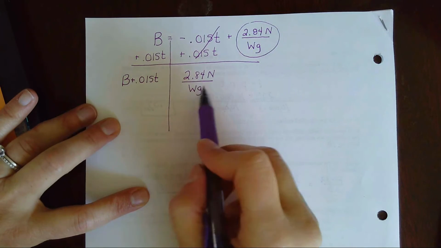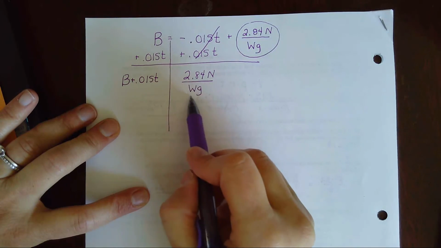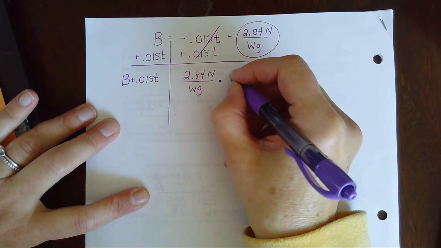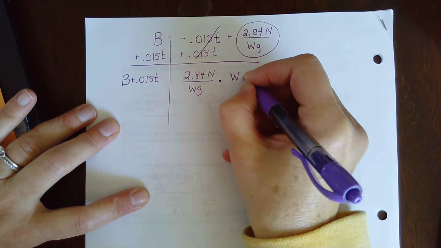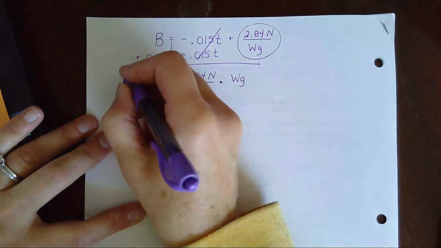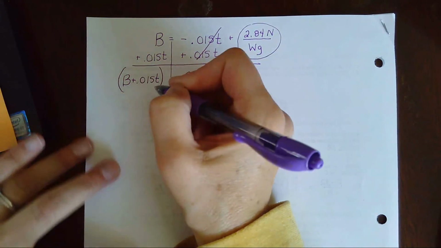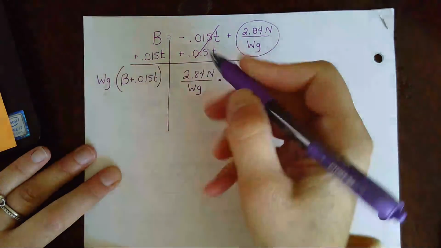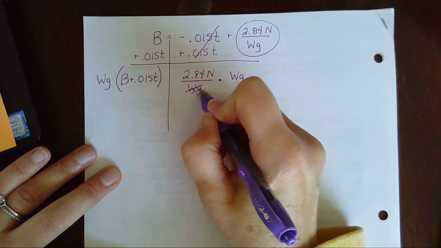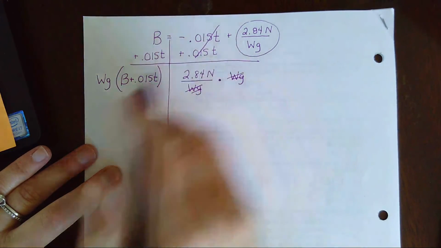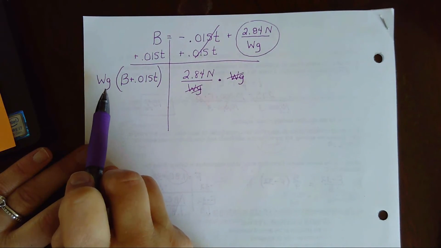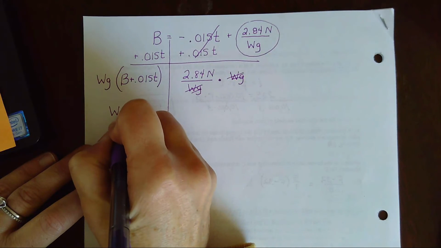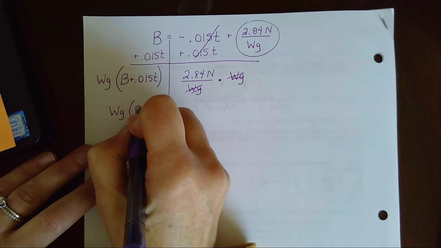Okay, I see this fraction. I'd like to undo that division. So to undo something in a denominator, I can multiply both sides. I'm going to put this in parentheses so I know that I had to do that first, by WG. See, that cancels. And then we have this WG on this side of the equation. And we're just going to leave it just like that. We don't have to do anything to that.